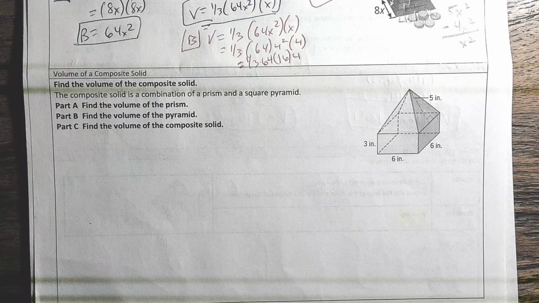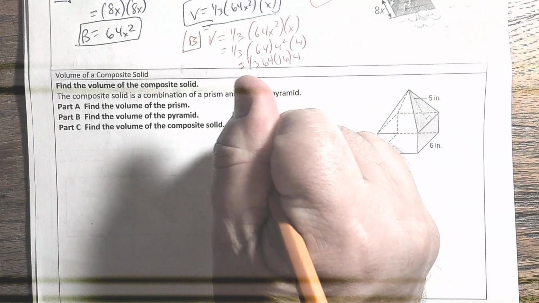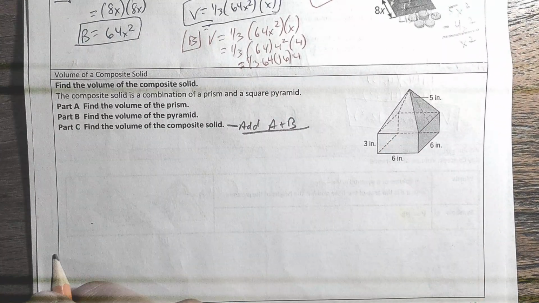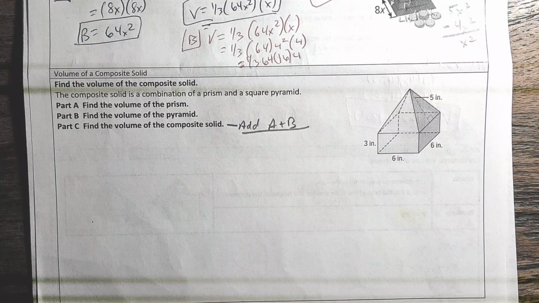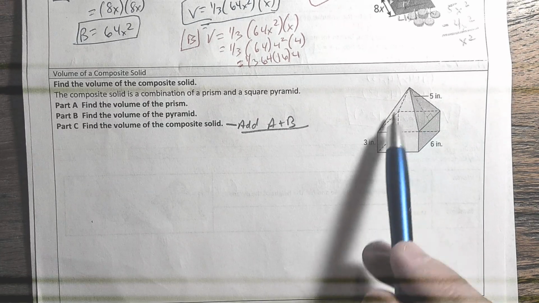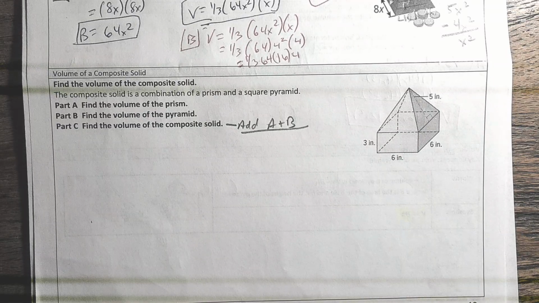Alright, so here I'm going to do part A and B. Part C is you're just adding them together. So you guys do that, but we'll do A and B together. So part A, we have a composite solid. It's this pyramid up here and this rectangle. So we're going to find both of those and you guys are going to add it together.